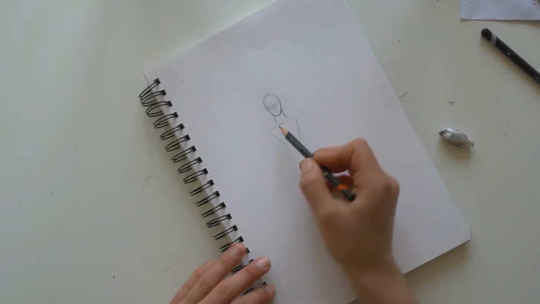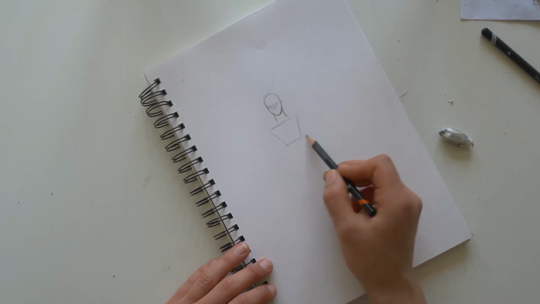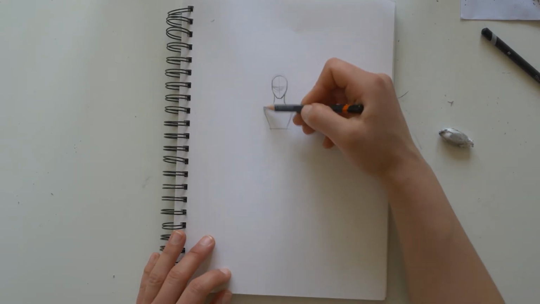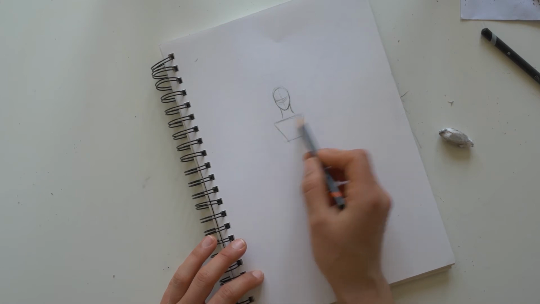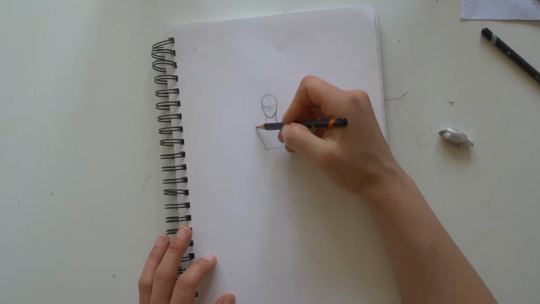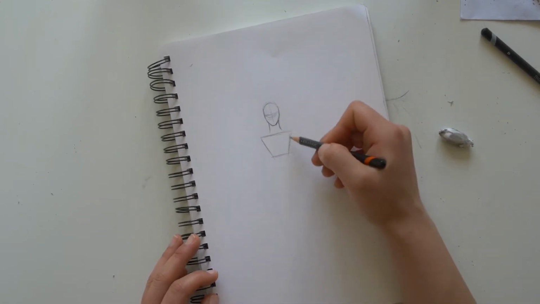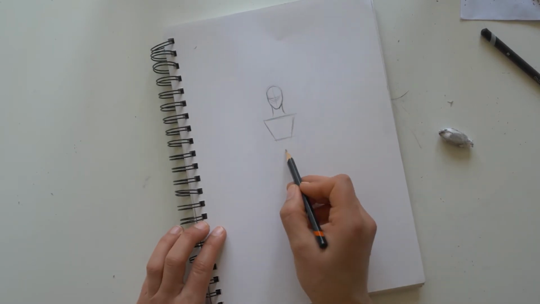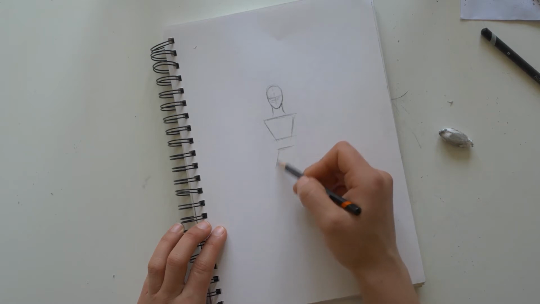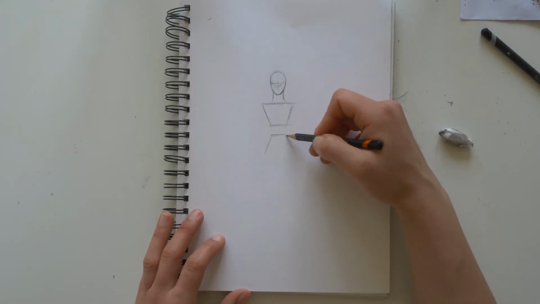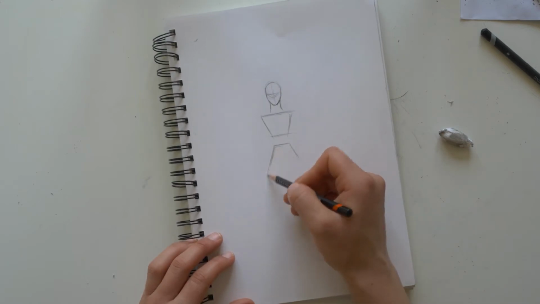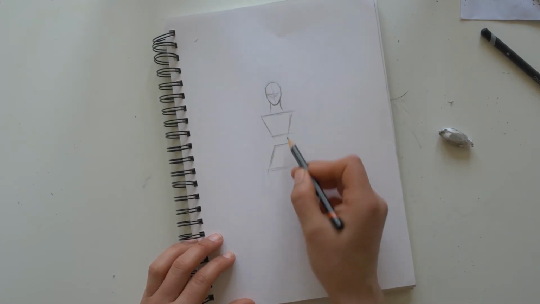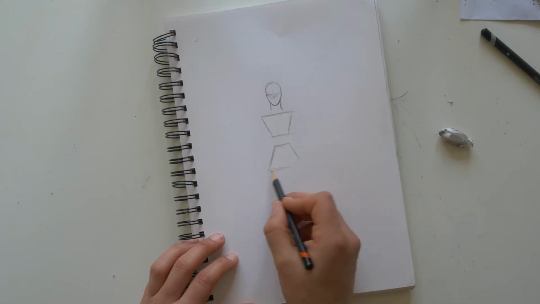You want this trapeze to be not too wide on that top edge because we're sketching the female form. So we want to try and maintain that sort of feminine, petite stereotype. And then opposite that trapeze, we're going to draw a trapeze that is about the same proportion, giving a bit of space here for the midriff.